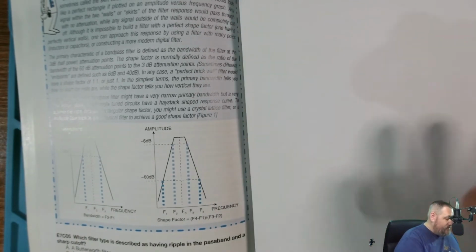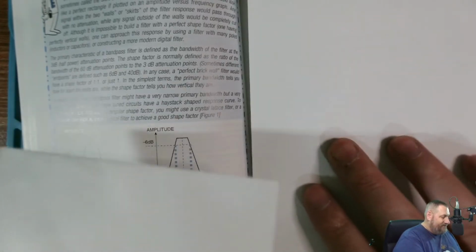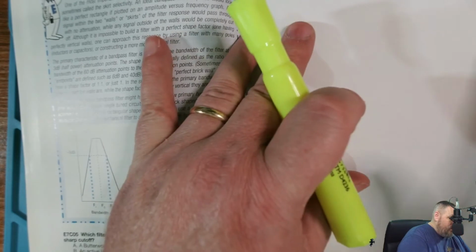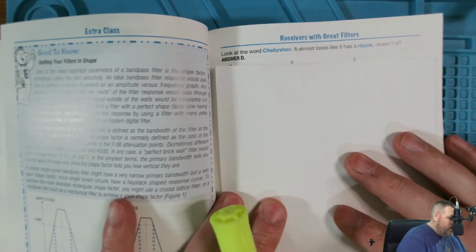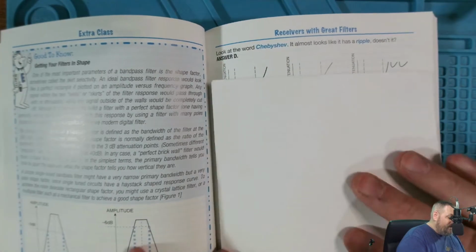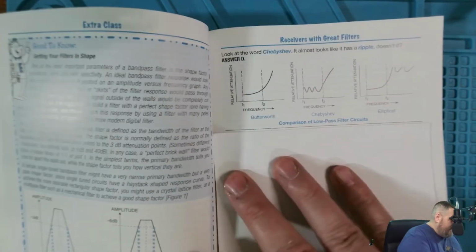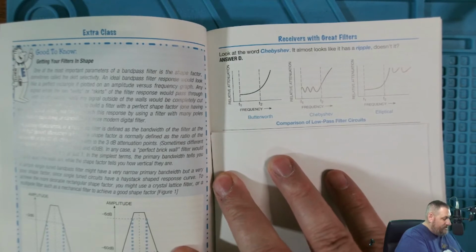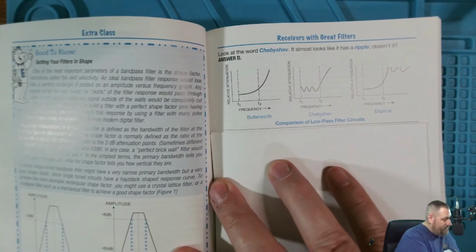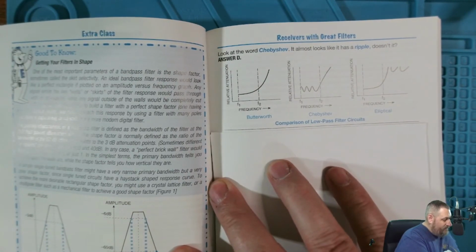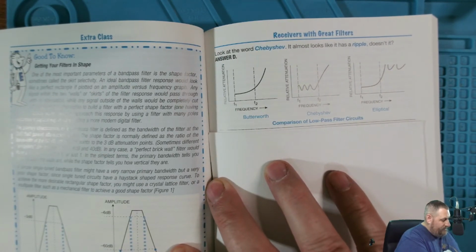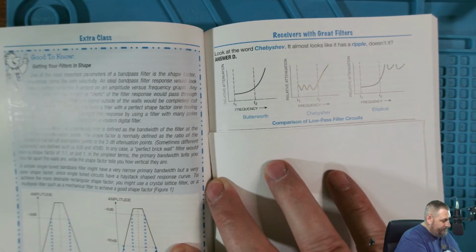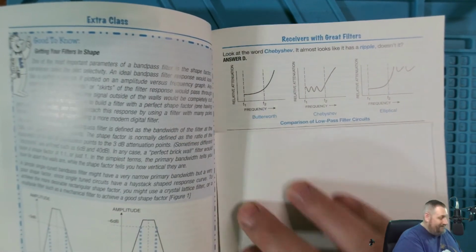I think that's pronounced right. Look at the word Chebyshev. It almost looks like a ripple, doesn't it? So the correct answer is D, the Chebyshev filter, if I'm saying that right.